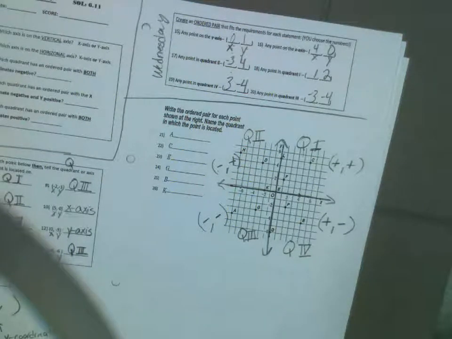Negative 2 and negative 4. Okay? Is that everybody? What's another example, baby? Two negative numbers. Negative 4 and negative 2. That would be in the third quadrant.